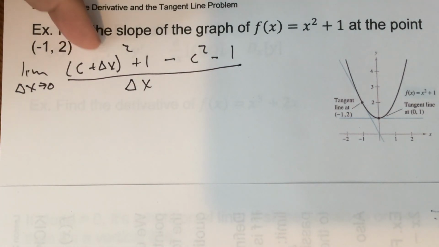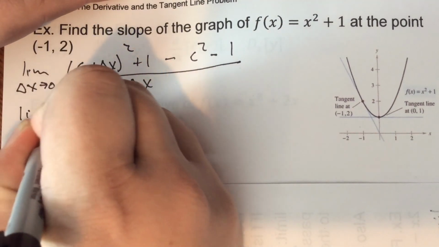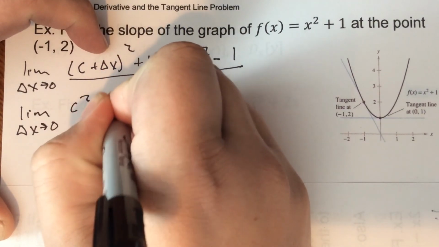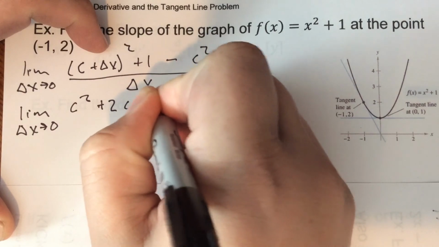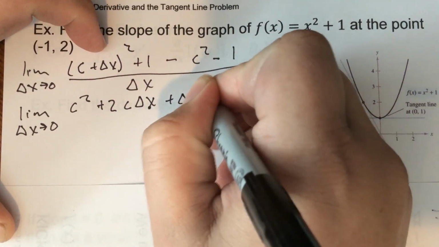So this here, don't just distribute the square in. We have to FOIL this. And if we FOIL it, the limit as change of x goes to 0 would go to c squared plus 2c change of x plus change of x squared.